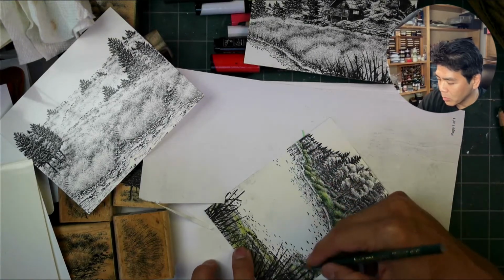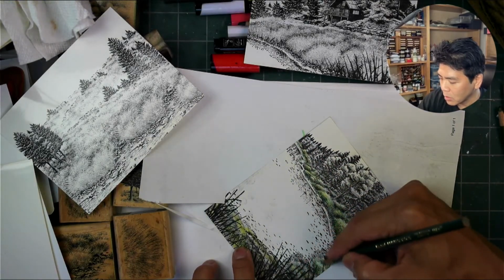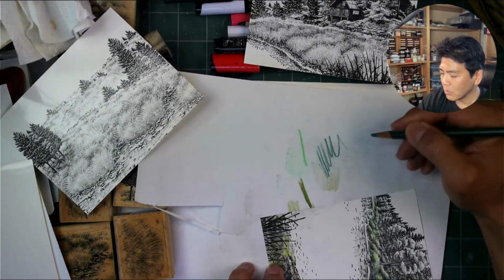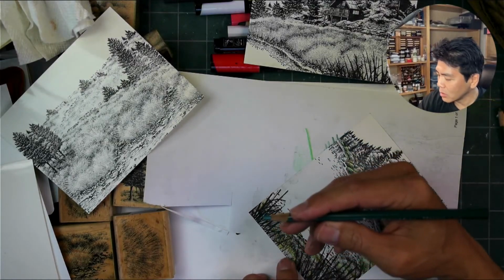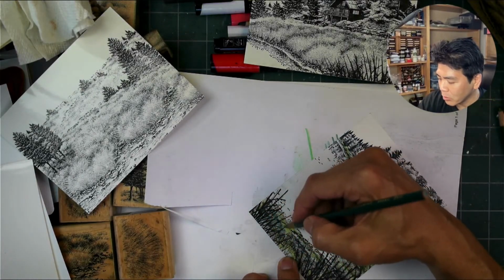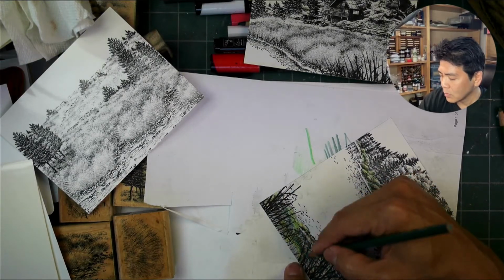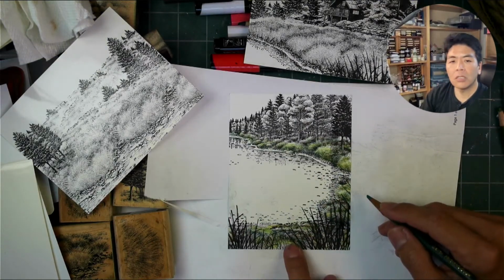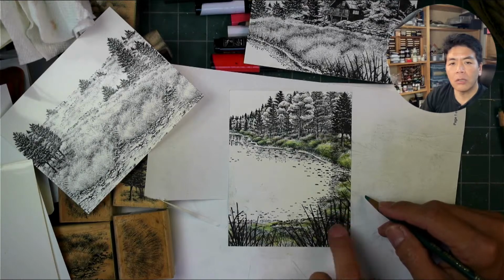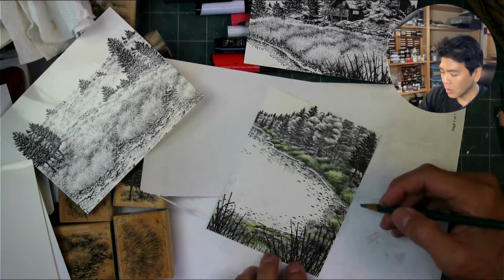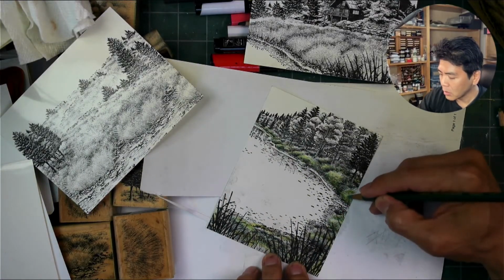Here I'm going to be a little bit more selective with it. It's not Christmassy green. What is it? Peacock green. A little bit of a blue green, I guess. You see these varied areas in here where it's a little bit lighter, a little bit darker, like that.